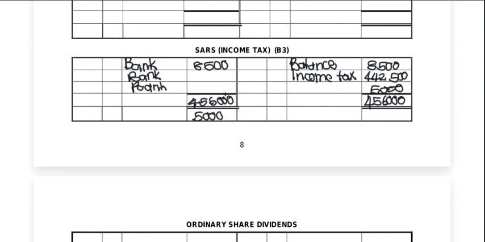Then we divide it by 2 because we're told the provisional payments are equal installments, and that should give you 223,750. These are balances.